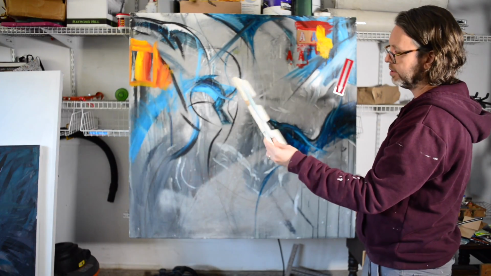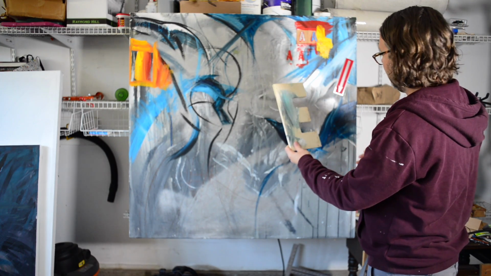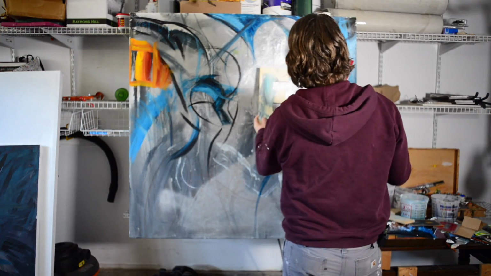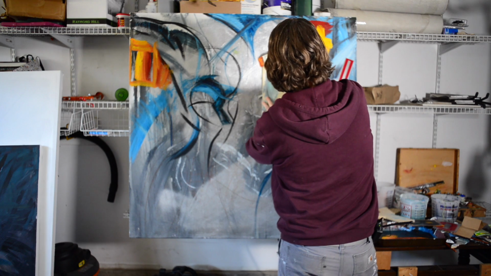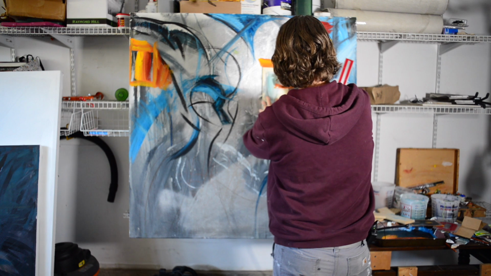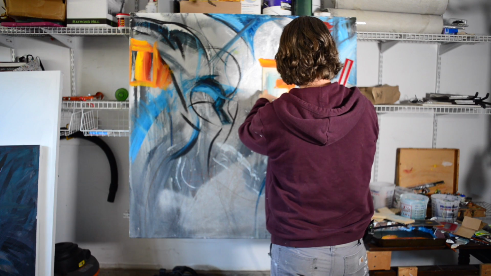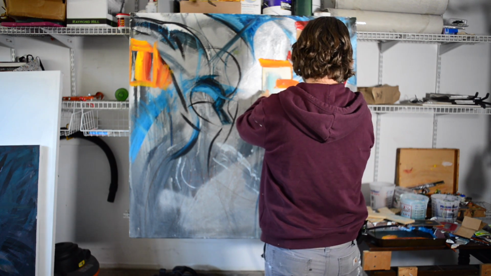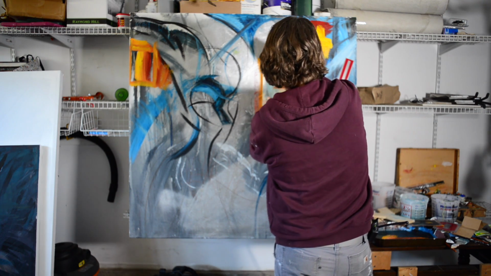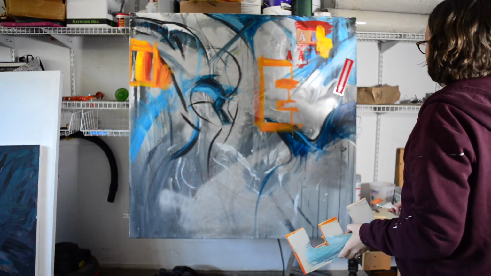And then the final example that I have is these large wooden letters that I got from the craft store. I'm not going to try to get this to stick to the canvas, but I'm going to just attach it and use it as a template, and paint around it. Yeah, that's pretty cool.